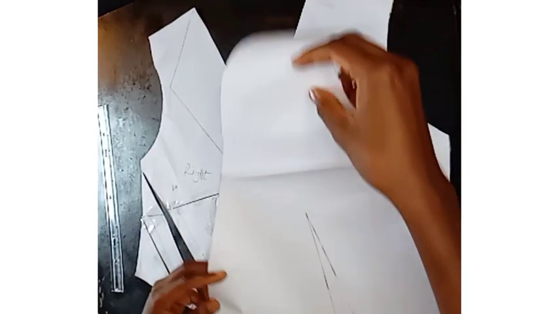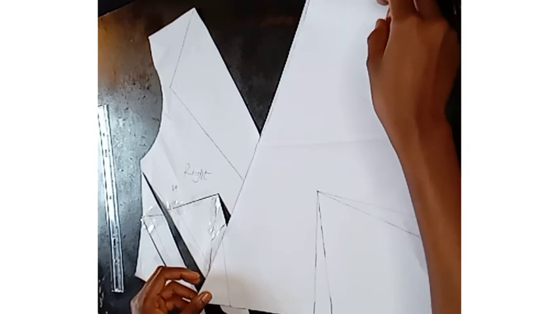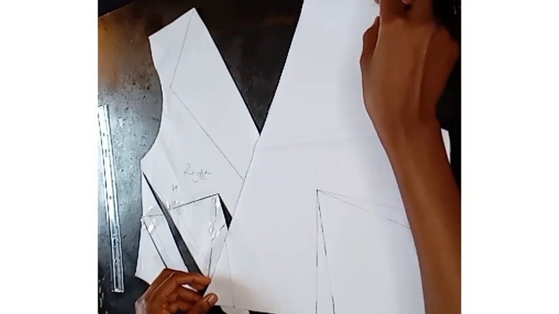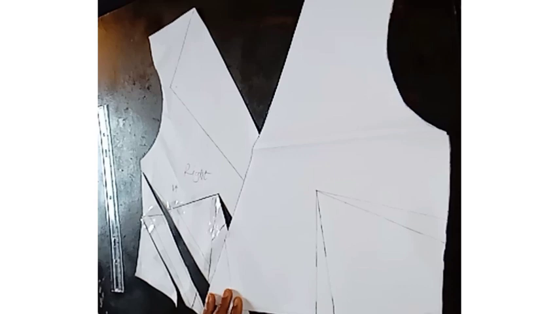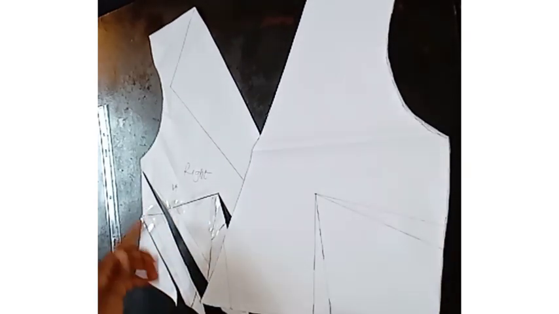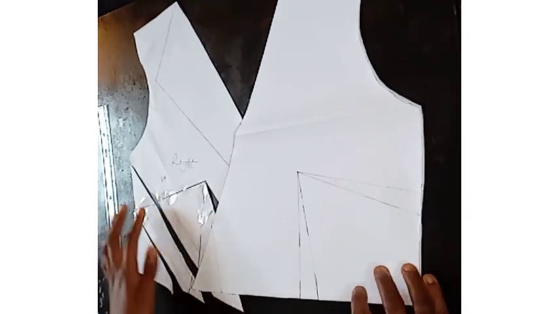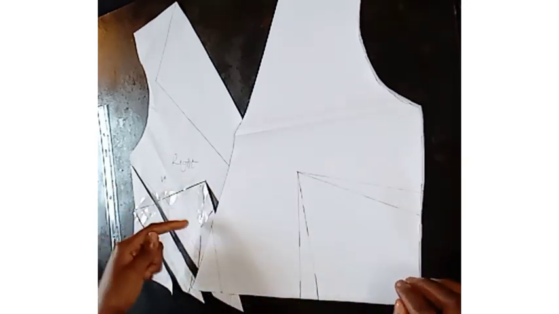Okay, I hope you understand. So I'll just show you right now. I went ahead to trace it out. I've traced out the left part, and this is what it looks like. You're going to be tracing it even before the drapes, so you get the exact everything about it. I advise you trace it out even before the drapes, so it's simpler for you.